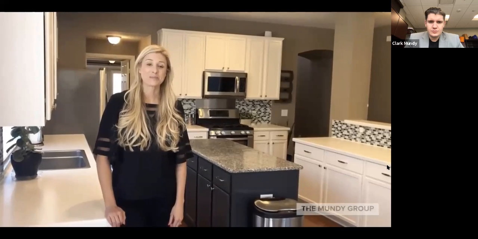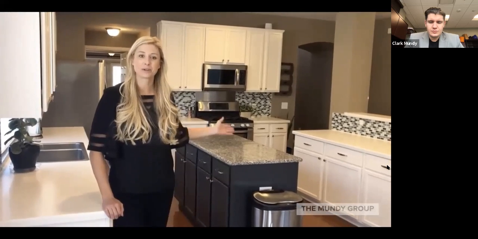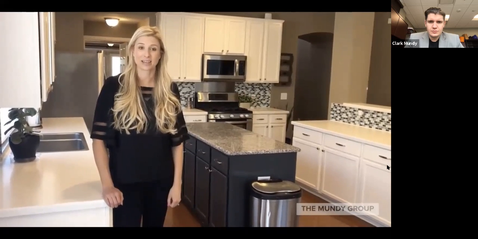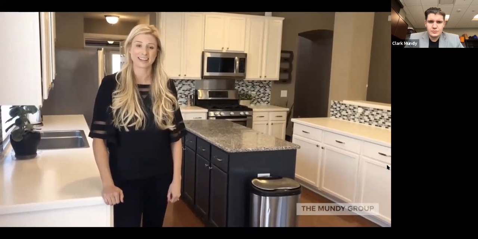Here we are in the open concept kitchen area that boasts a granite island, a breakfast bar, and all stainless steel appliances. But my favorite feature is this beautiful wall of windows that lets in all the fantastic natural light.